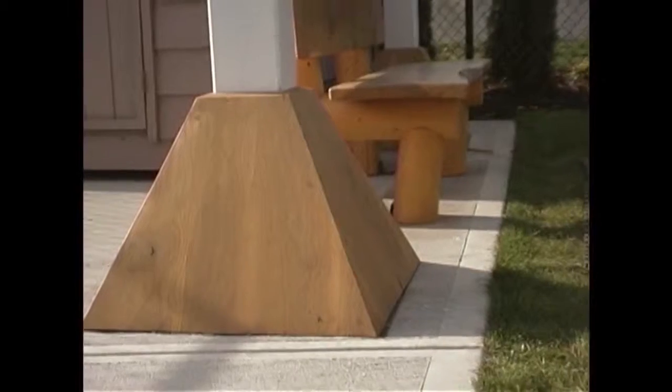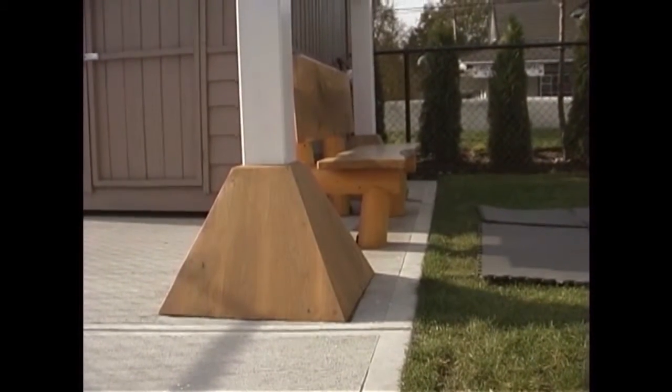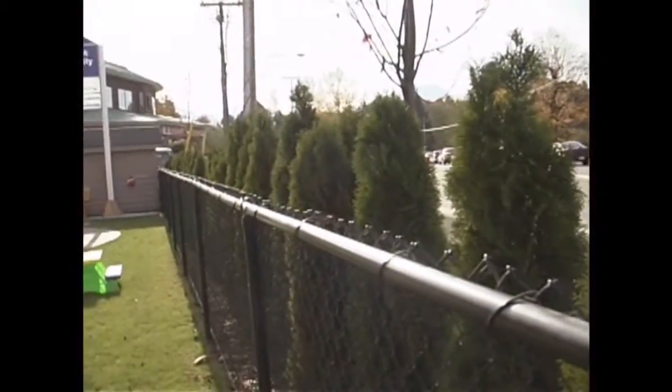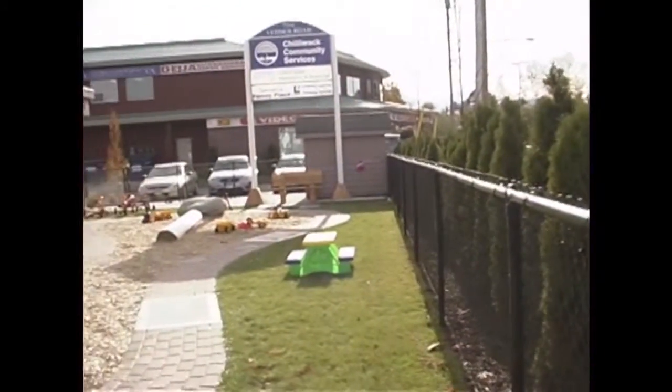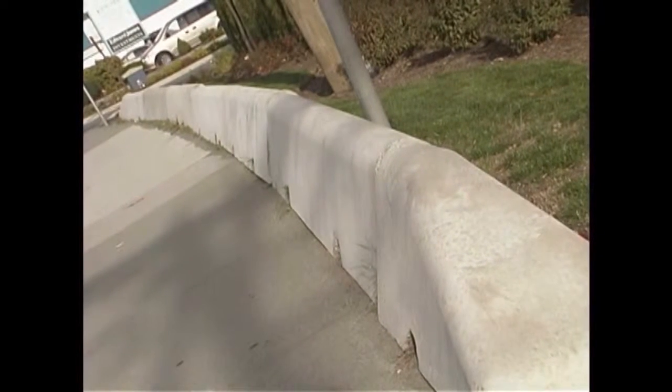So, these beautiful benches here, they're covering over the dangerous bolts on the signpost. We've planted cedars, and they look really nice. And on top of that now, if there's a car accident, the flying debris would be caught up in the trees, for exhaust, for sound. And on top of that, we've also installed bollards, concrete bollards, for safety.